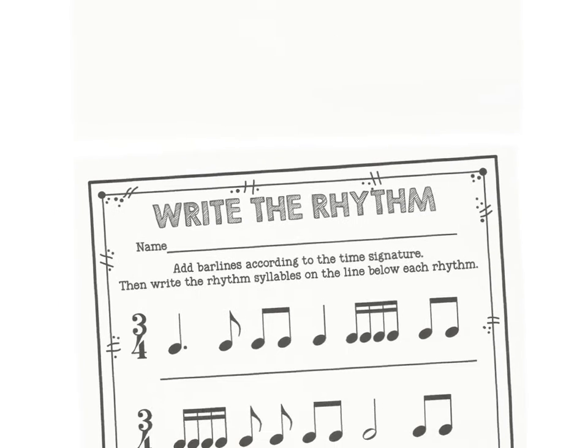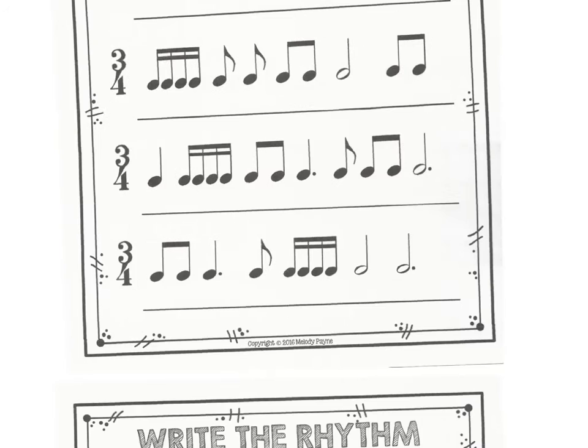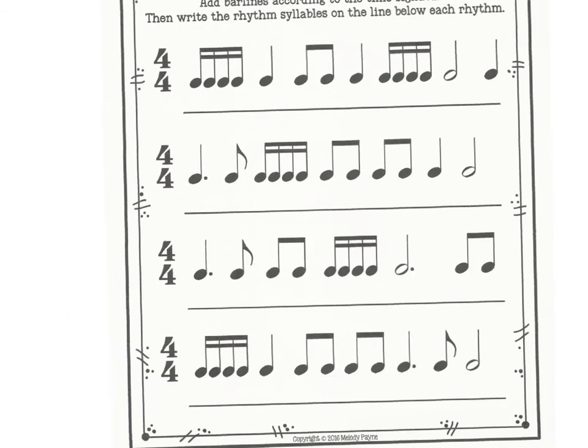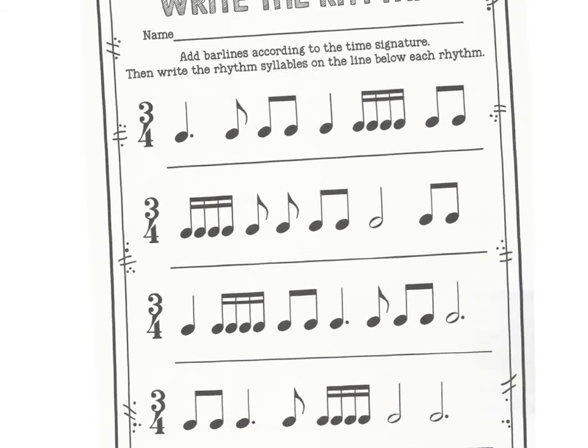So today we're going to do something a little bit different. I'm going to walk you through the first two of the first page, and then I want you guys to complete the rest of the problems and the ones on the second page as well.